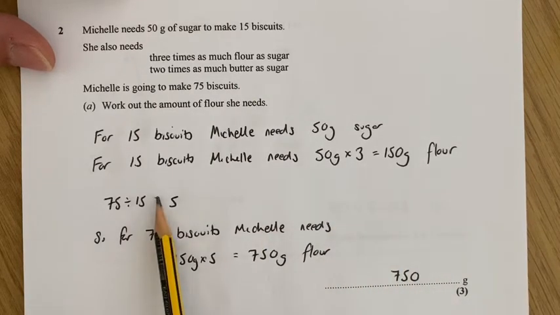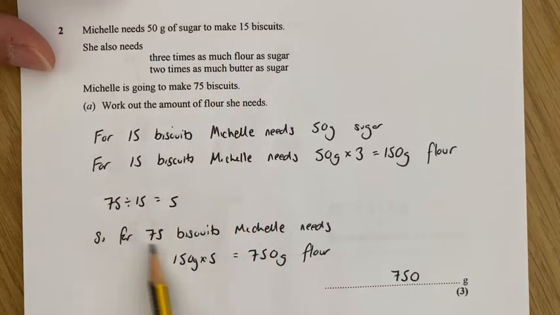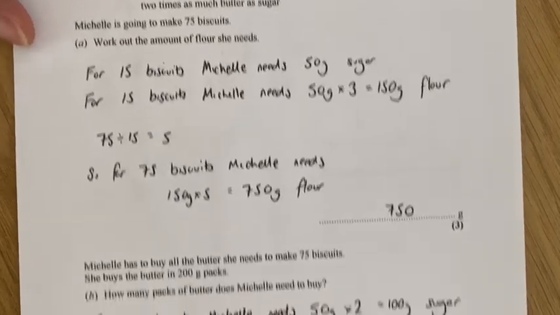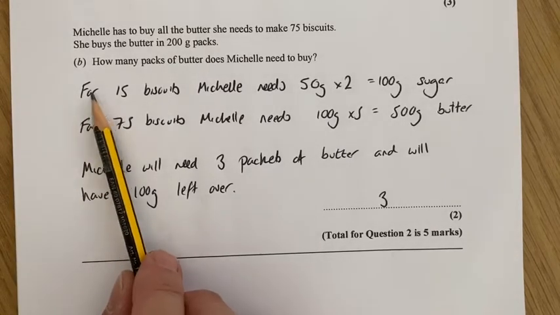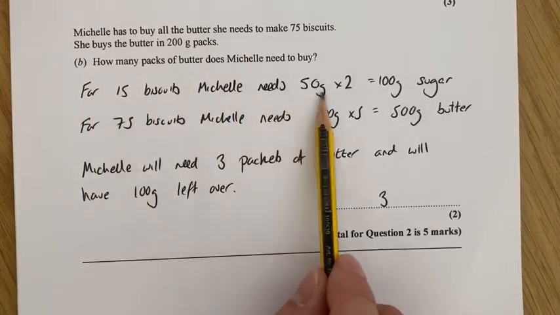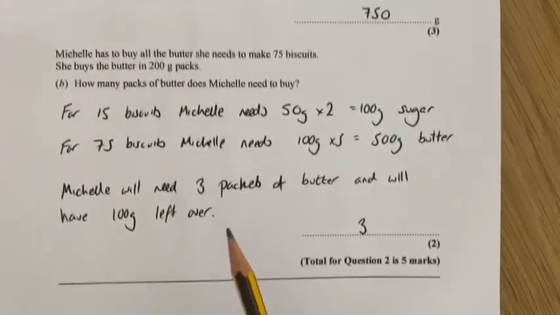Okay, because that was for 15 biscuits, we need to multiply by 5, right? Because how many 15s go into 75? 5 times. So for 75 biscuits, Michelle needs 150 grams times 5, 750 grams of flour. Okay, part B uses a similar technique, but in a slightly different way. So for 15 biscuits, she needs 50 times 2, because sugar is 2 times as much butter as sugar.